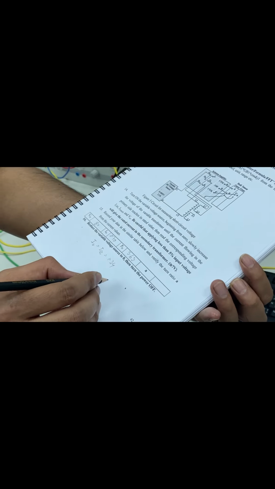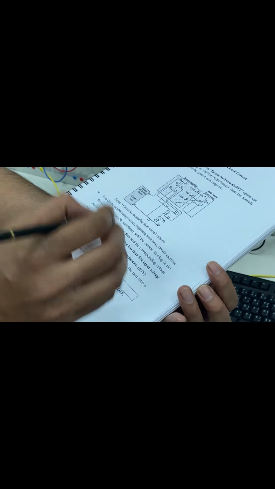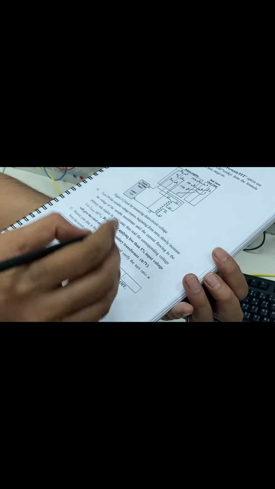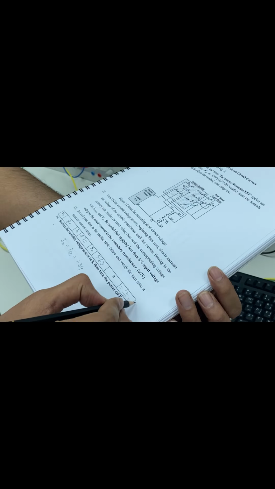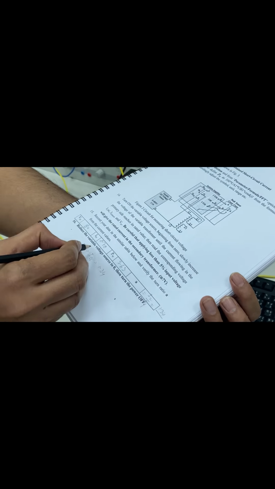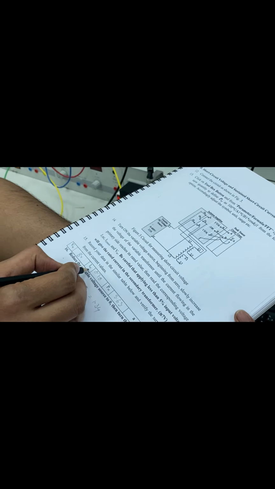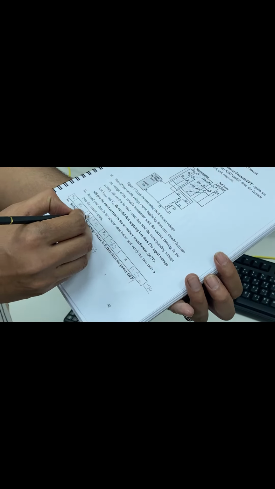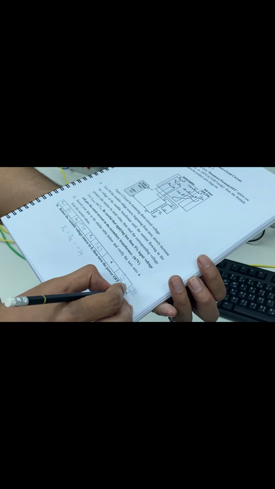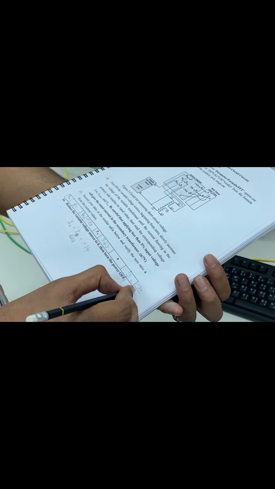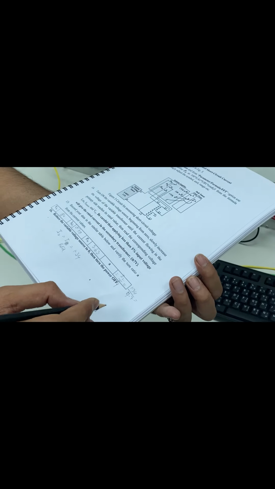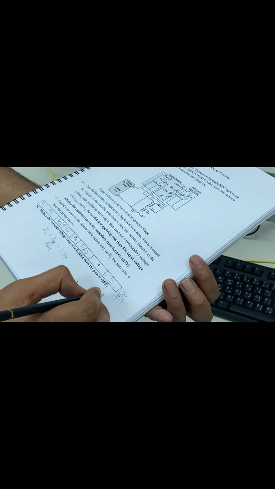Now who is this A? Is the turn ratio, right? Now can you remember A equals to what? N1 by N2, V1 by V2. Here we will use I2 divided by I1. So I2 is how much? 1.34, and I1, this is actually I1, it should be I1, not the short circuit. This is I rated. So this I1 equals to 0.7. Tell me the value. 1.34 divided by 0.7 is 1.91.